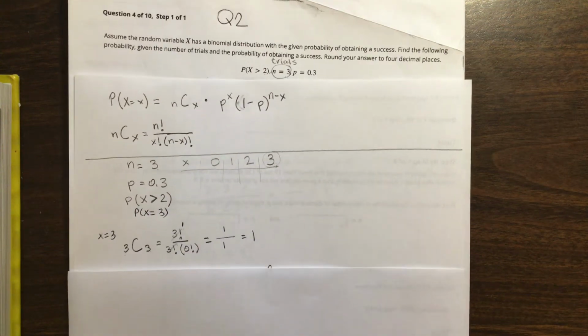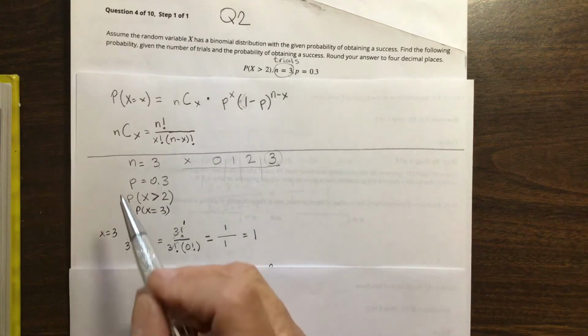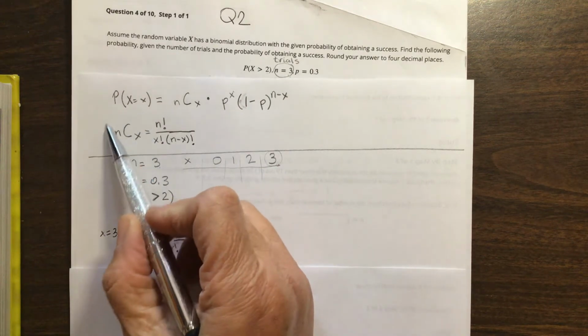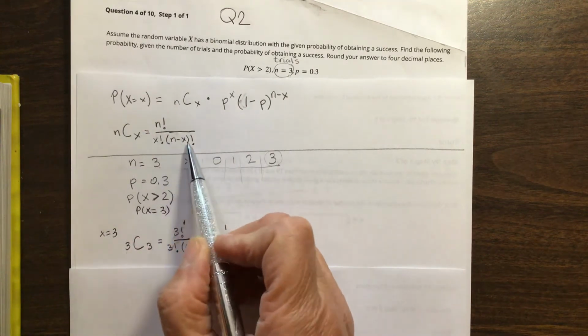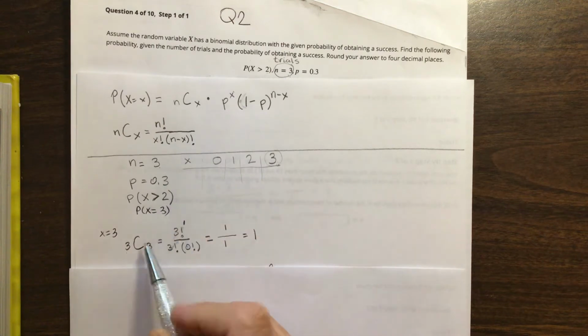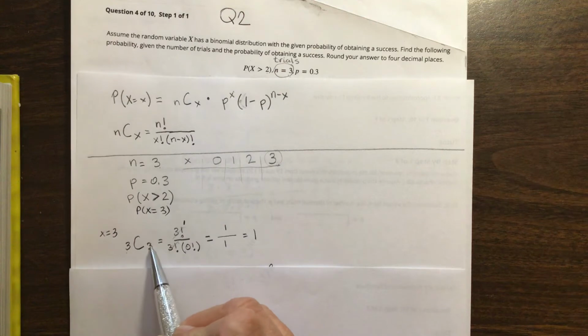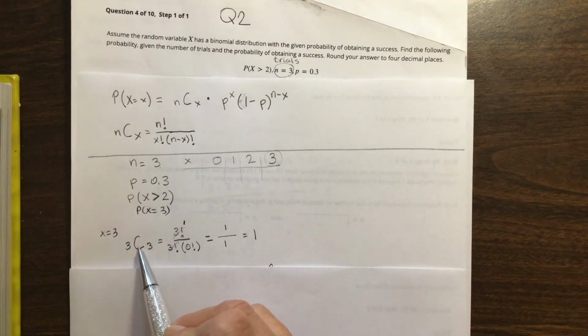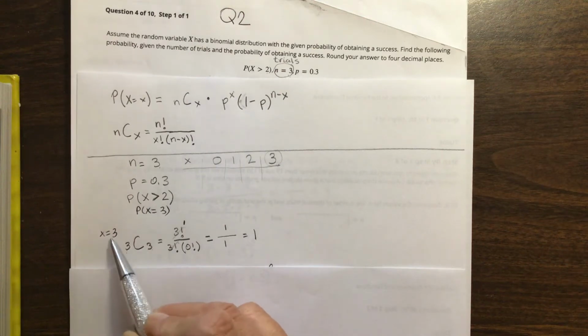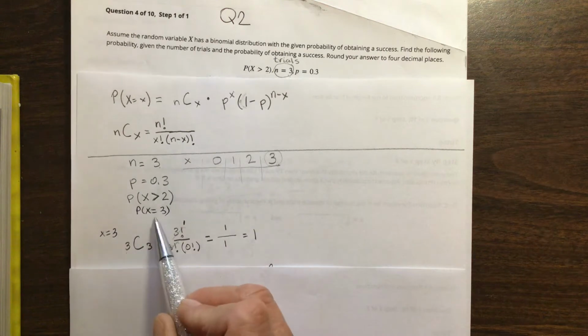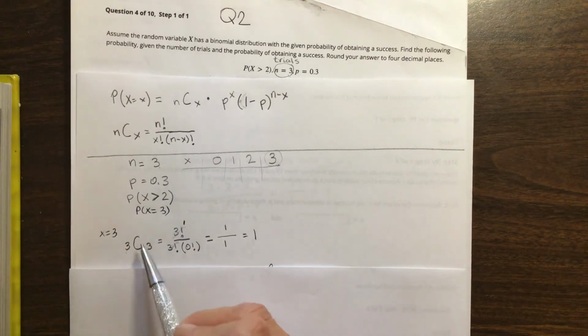So the first bit is to solve this nCx factorial situation. And that's what I've got right here. So it's n choose x. I just call that choose. x is equal to 3. That's what we're solving for right now.